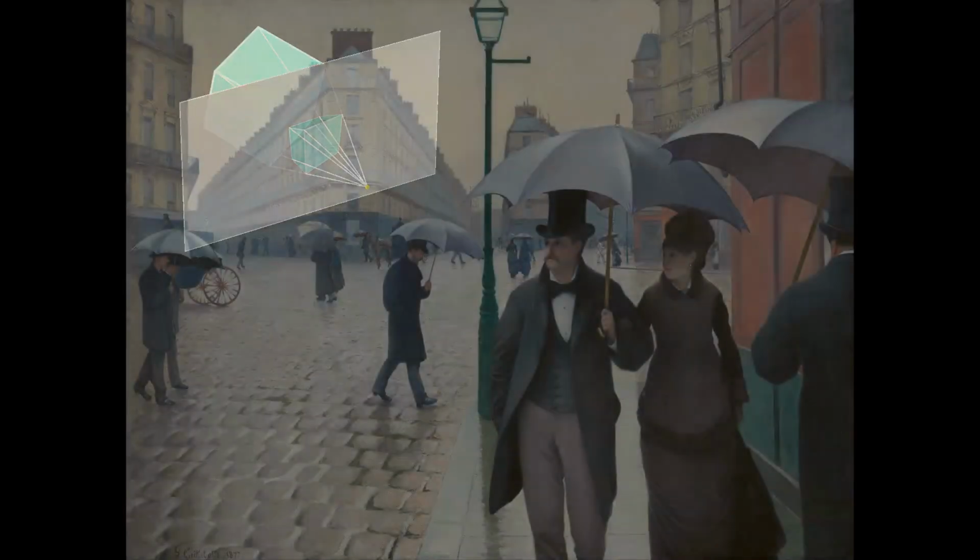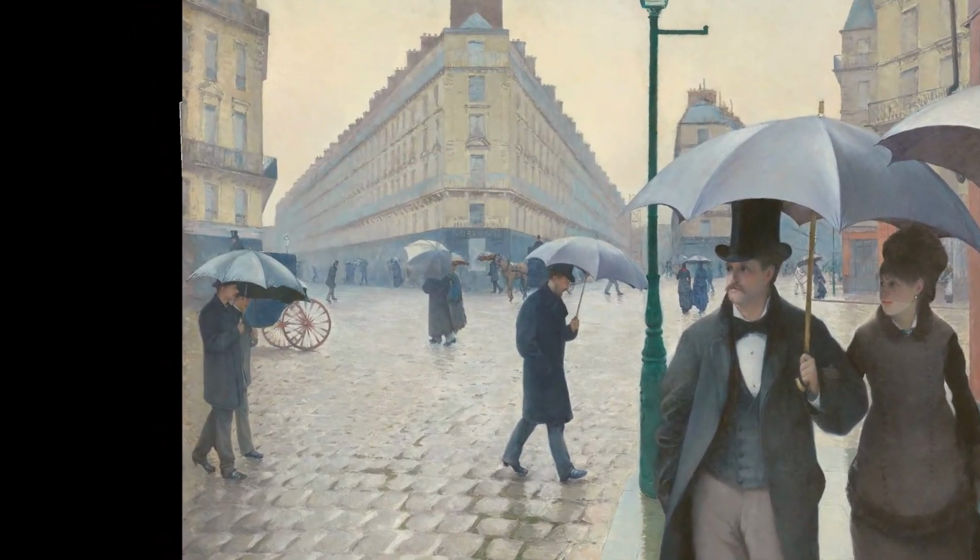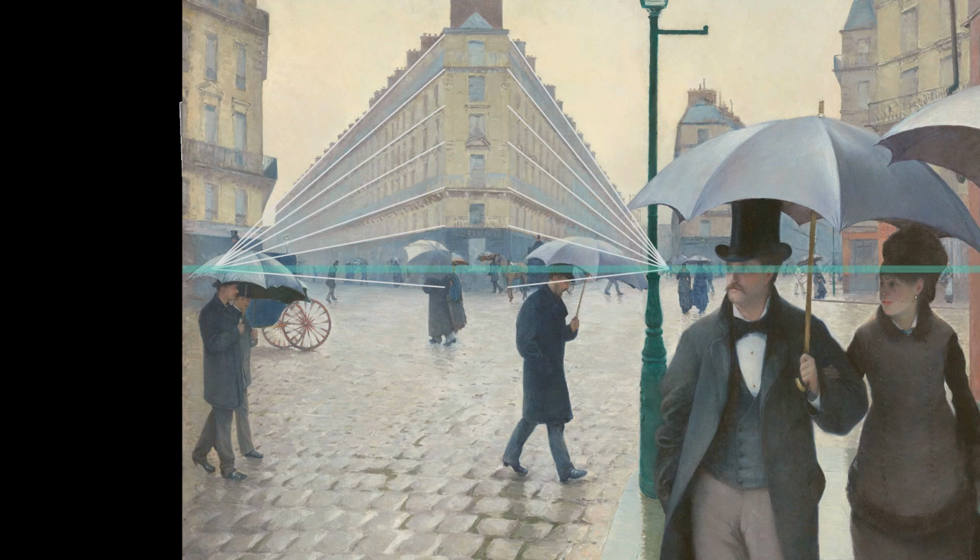To create more realistic depictions of three-dimensional scenes on a canvas, mathematicians and artists began to study projection. Artists summarized the fundamental principles of projective geometry, leading to the development of perspective drawing.